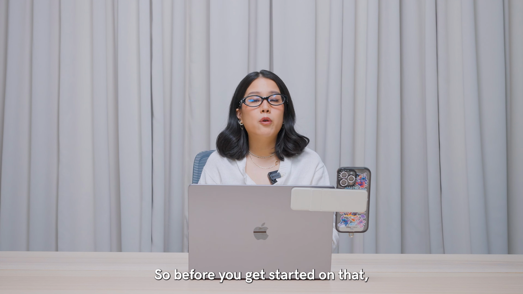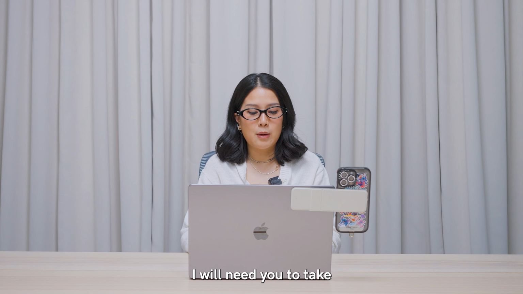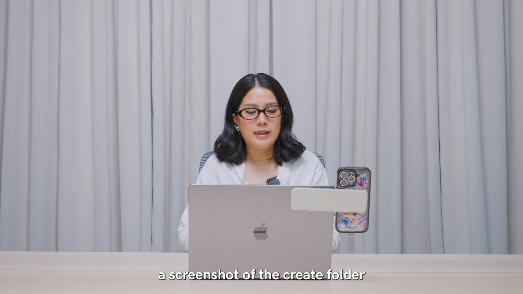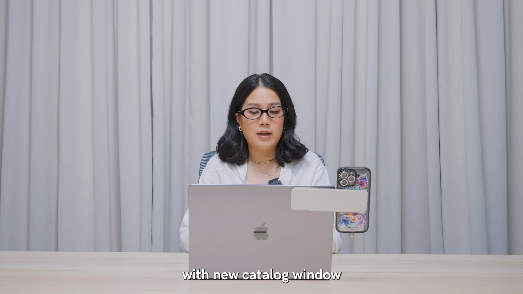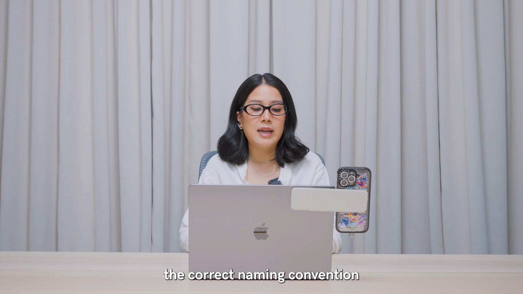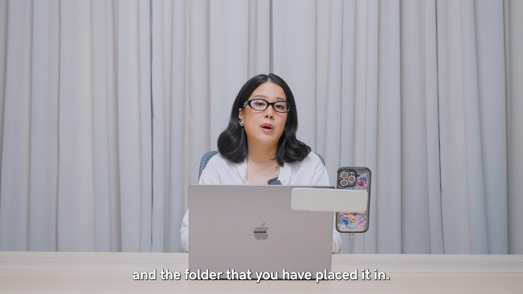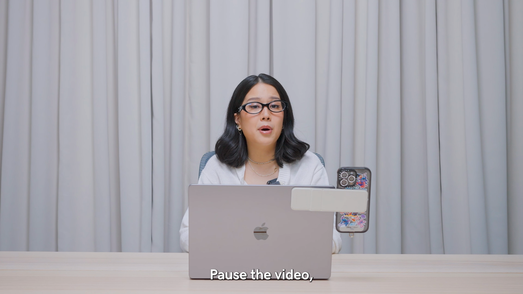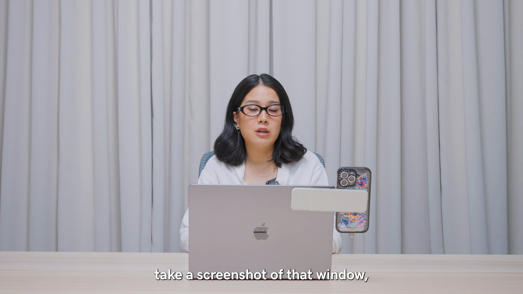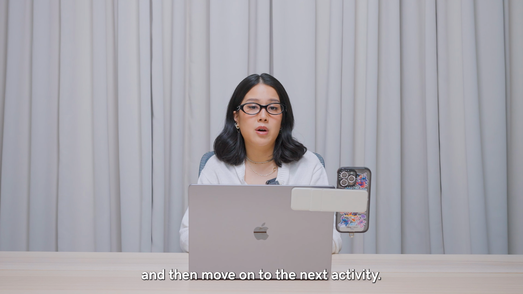So before you get started on that, I will need you to take a screenshot of the create folder with new catalog window so that I will know that you have used the correct naming convention and the folder that you have placed it in. So go ahead and do that. Pause the video, take a screenshot of that window, and then move on to the next activity.